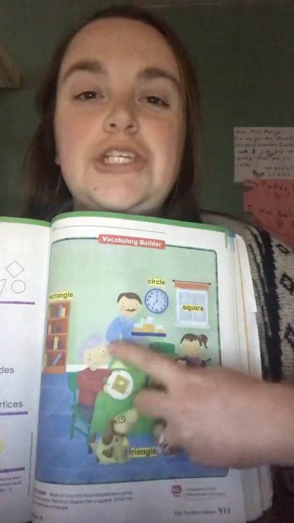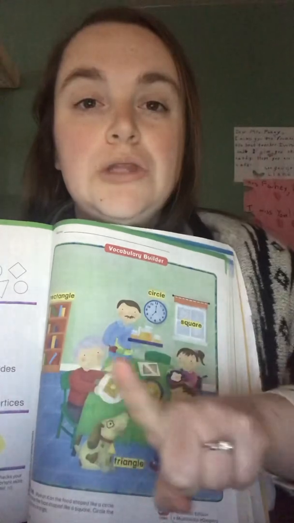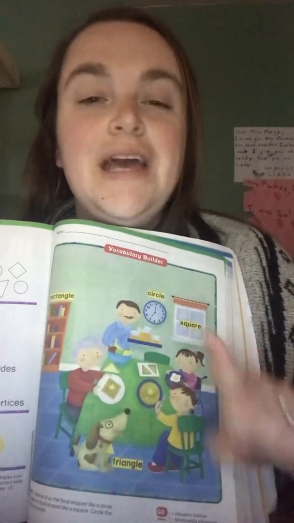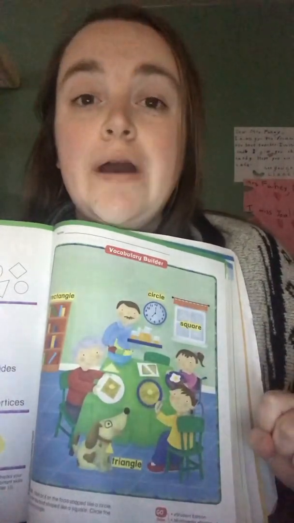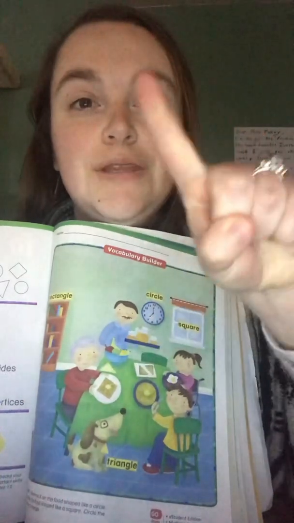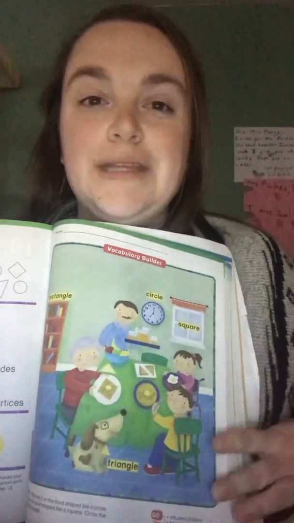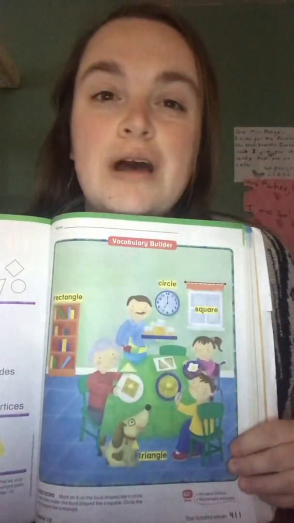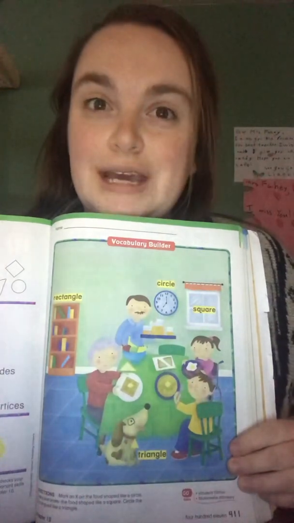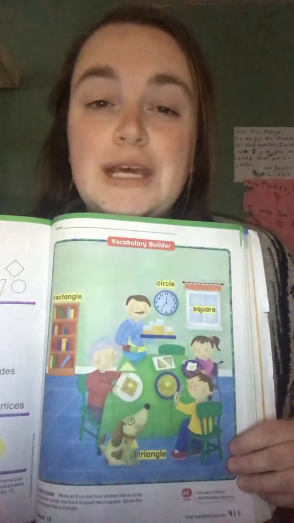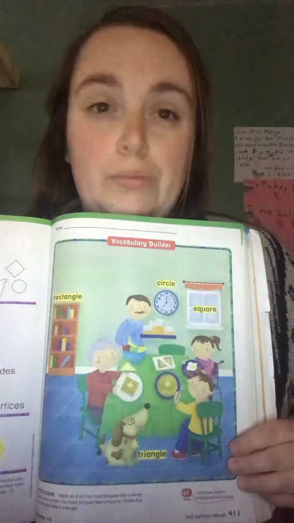So if the food is shaped like a square, put a line under it. If the food is shaped like a triangle, circle it with your pencil. Awesome job, just being really good detectives, looking for those shapes that we have practiced so much already.